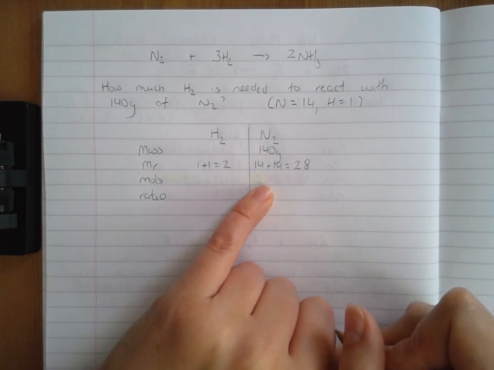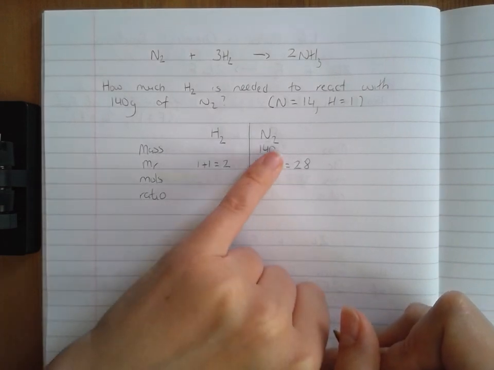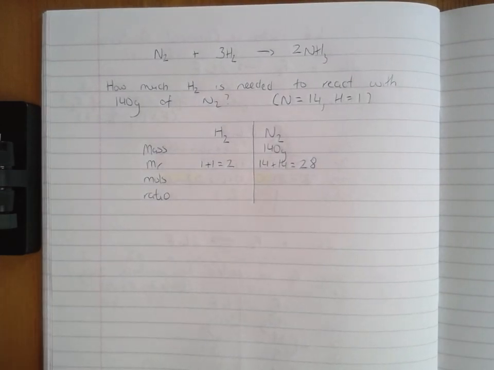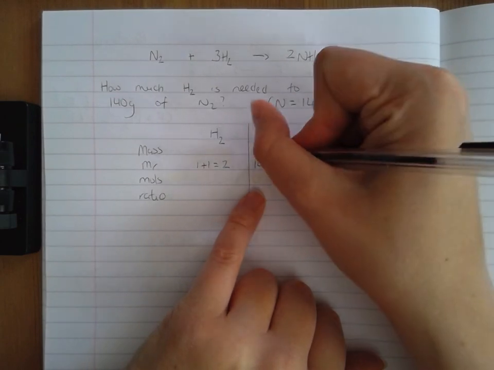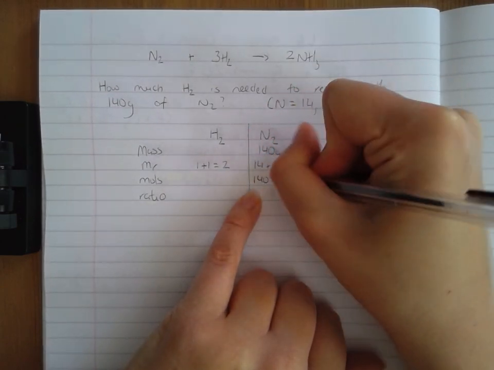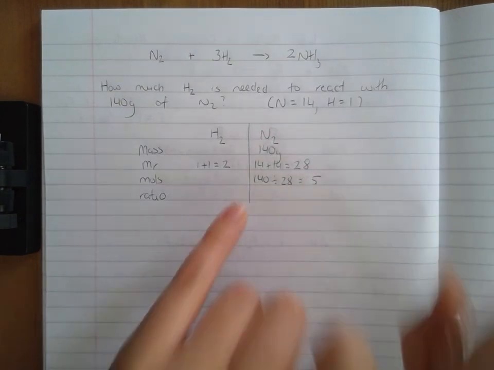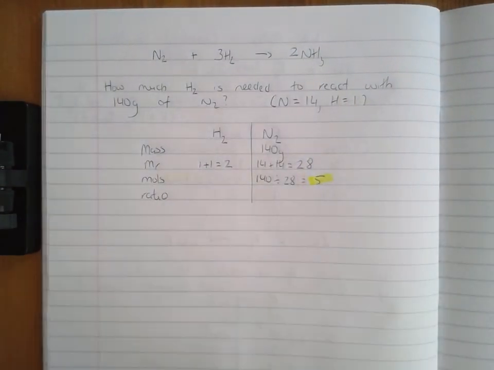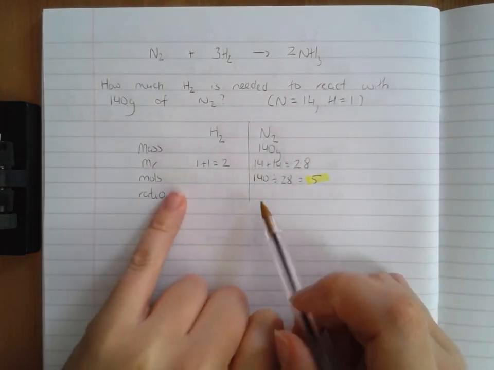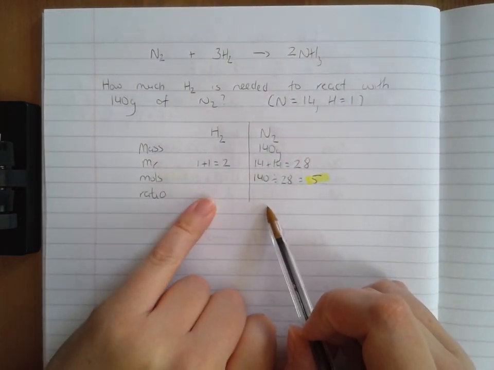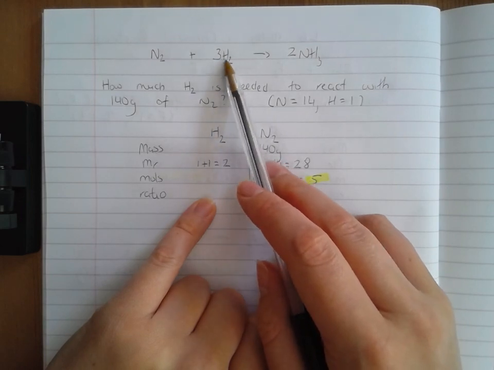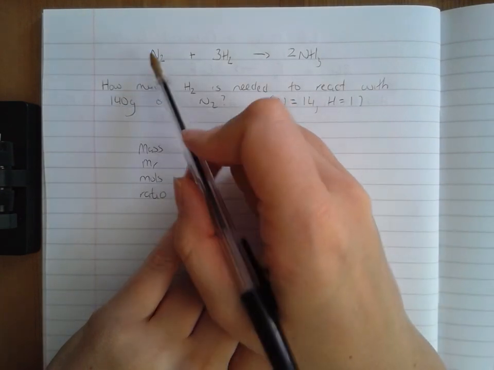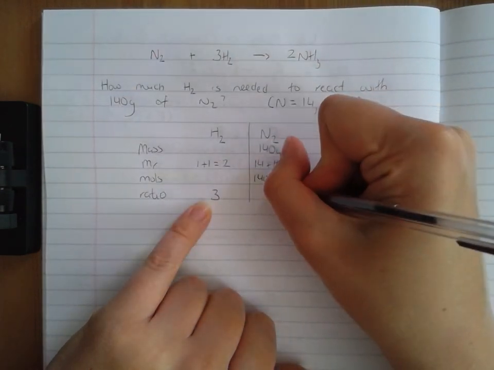I'm next going to find the moles of N2. It's going to be the mass, which is 140, divided by the formula mass, which is 28. And I get an answer of 5. 140 divided by 28 equals 5. And that is my number of moles of N2. That's going to get me my first mark. That's step 1. I now need to fill in my ratio. The big number in front of H2 is 3. So I write down a 3. The big number in front of N2, well, there is none. So I just write down 1.